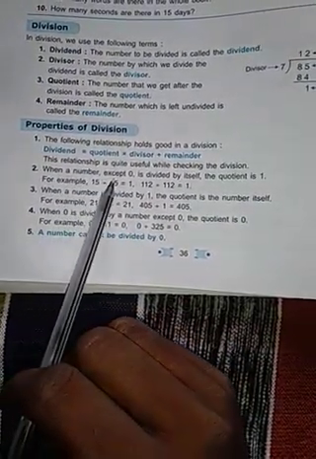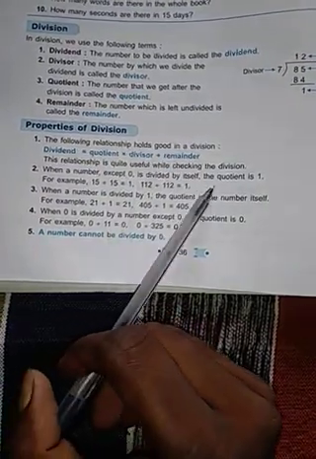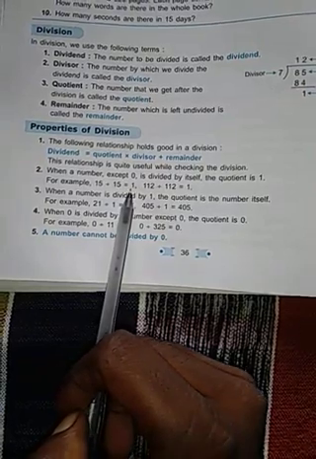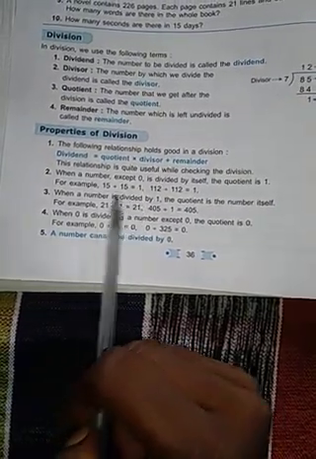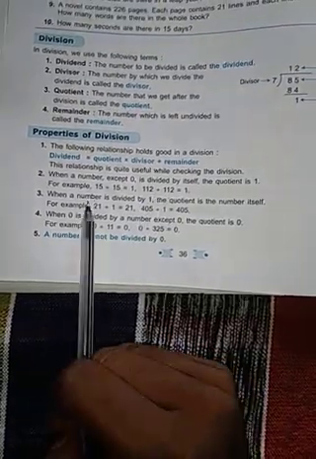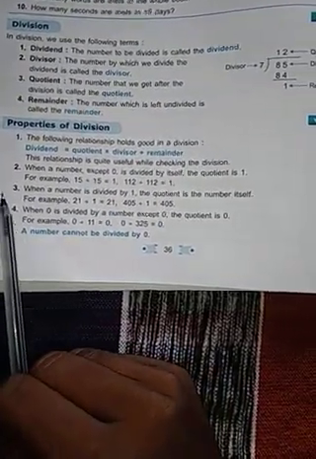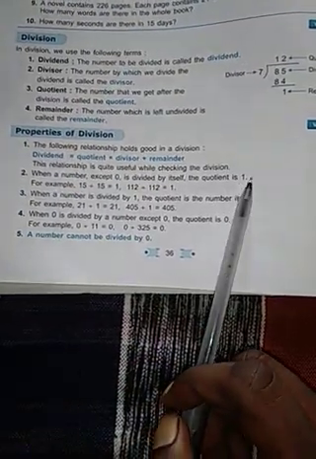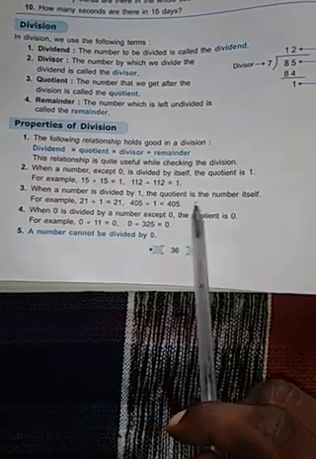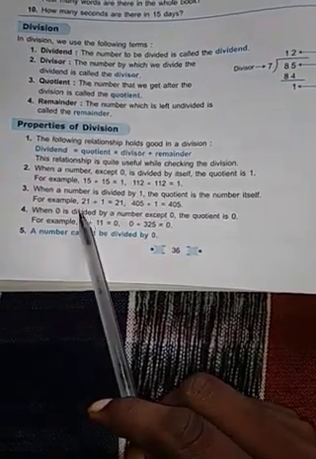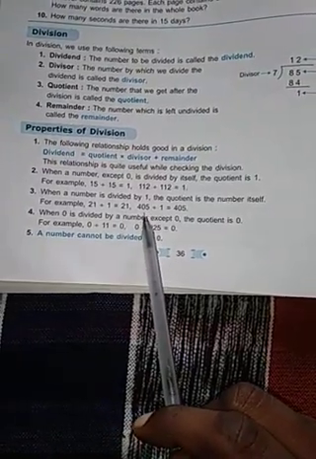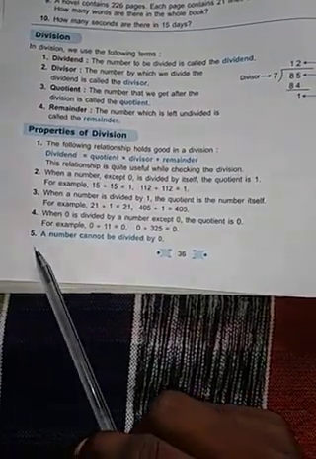When a number except 0 is divided by itself, the quotient is 1. Suppose 15 divided by itself means 15 divided by 15, it gives 1. 112 divided by itself, that is 112 by 112, it gives 1. So any number divided by itself always gives 1 except 0. When a number is divided by 1, the quotient is the number itself. For example, when 21 is divided by 1, it gives 21. When 405 is divided by 1, it gives 405.